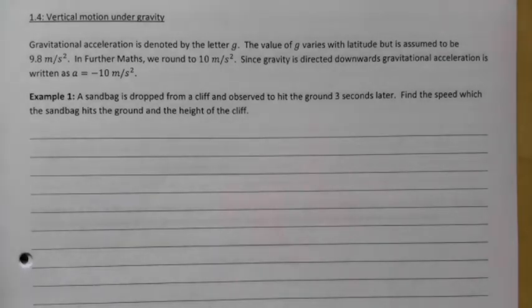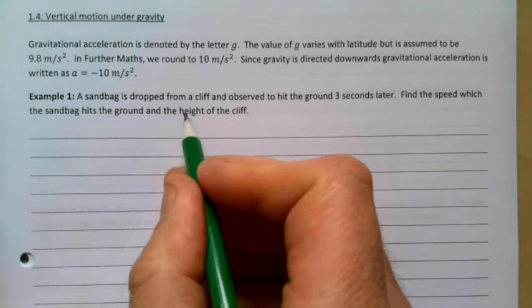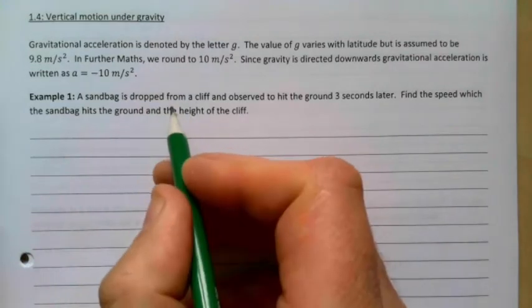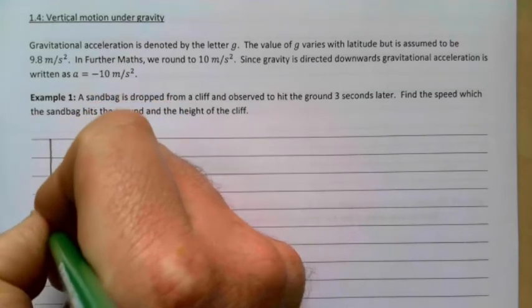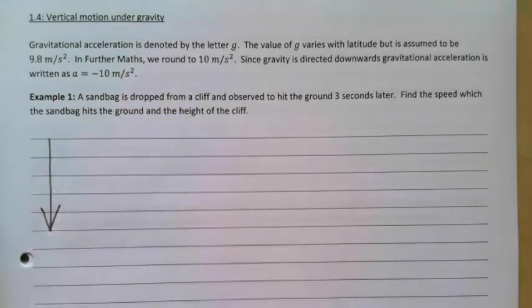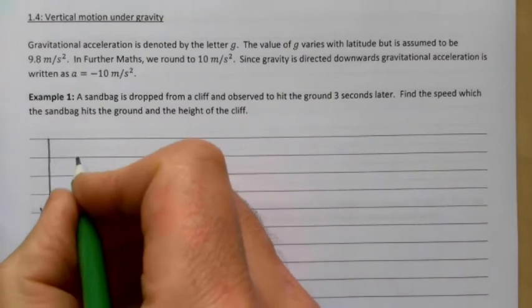So a sandbag is dropped from a cliff and observed to hit the ground 3 seconds later. Find the speed with which the sandbag hits the ground and the height of the cliff. I tend to pick the direction it's going as my positive direction. You need to pick a direction to be positive and stick with it. And I do a big arrow so I know which way I've picked to be positive.